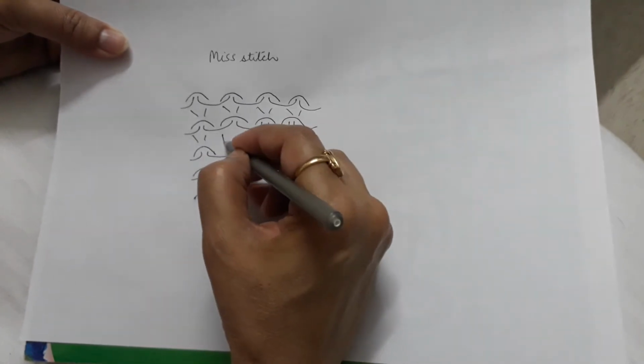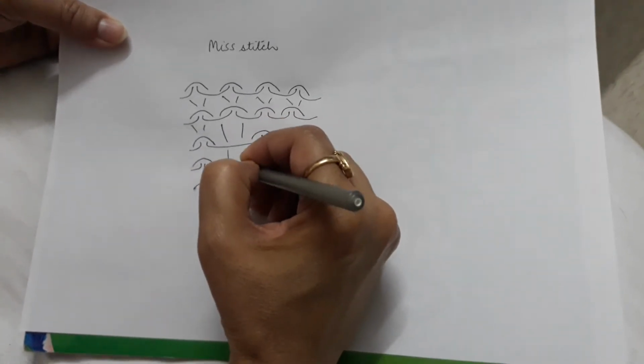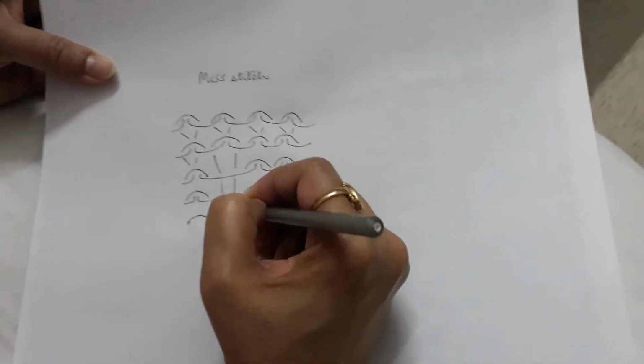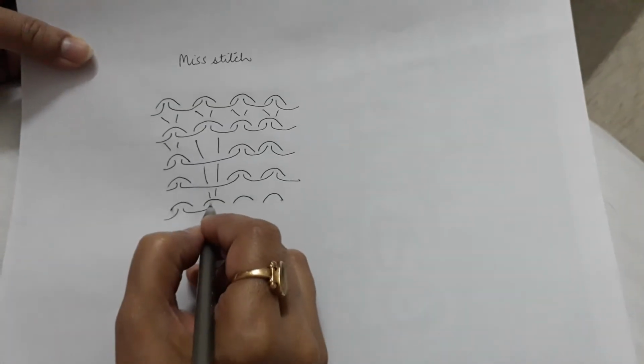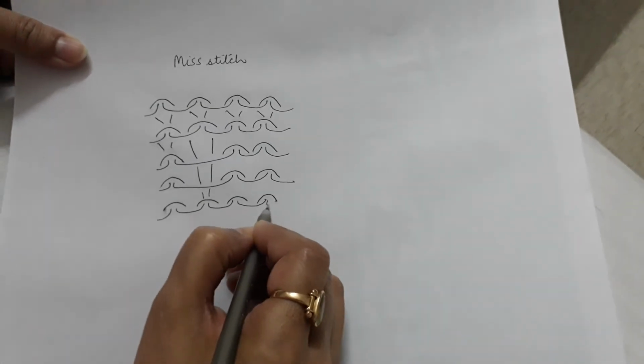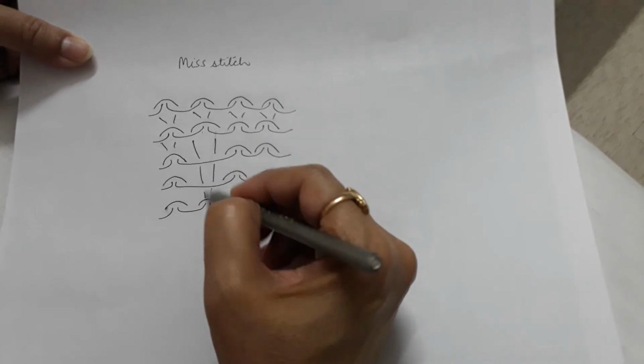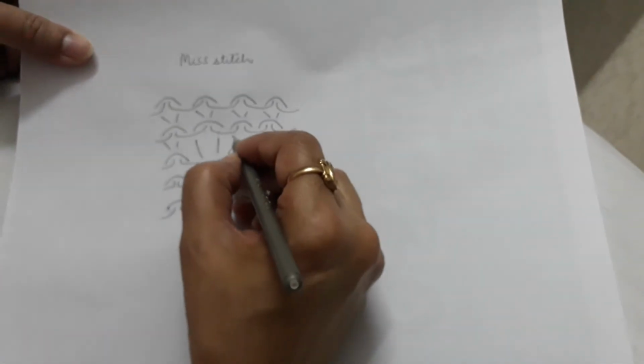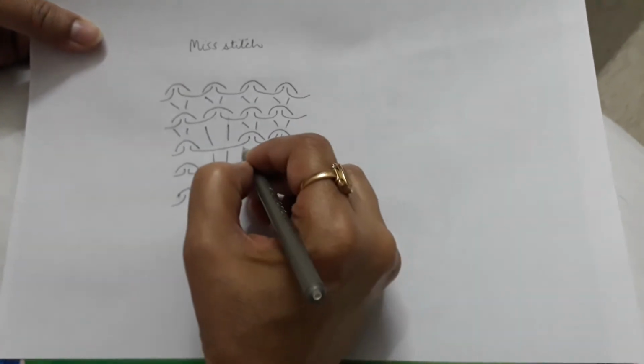So if it misses 2 times, then this will be. So the held loop is longer. So that is the held loop. It has not knitted. So draw the arms, all the loops.